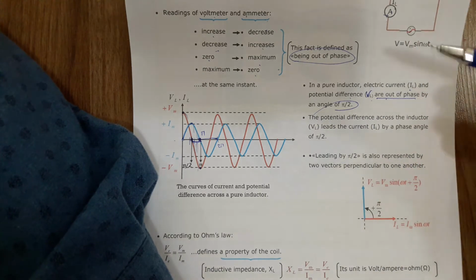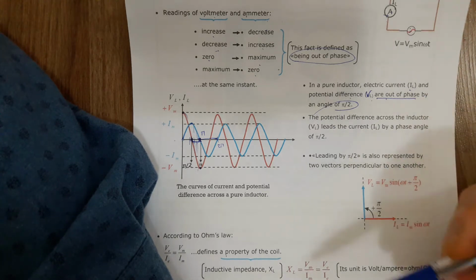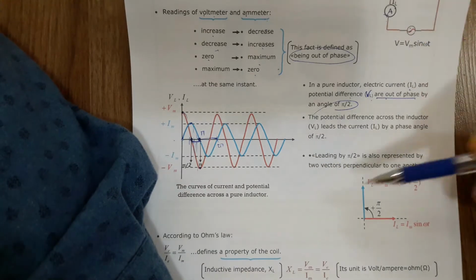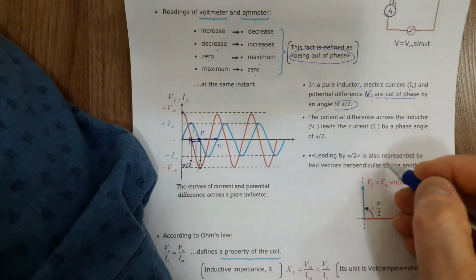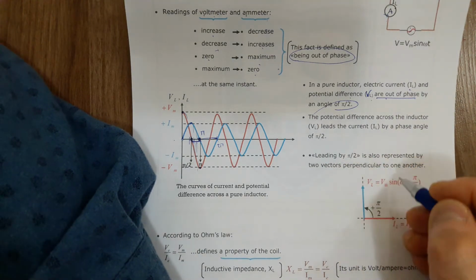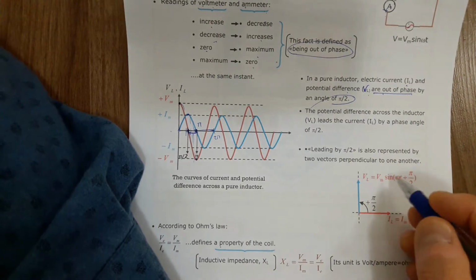There's a time delay. Electric current becomes late. For that, the potential difference is leading. Electric current, we say, lags behind. Leading by pi over 2 is also represented by two vectors perpendicular to one another.